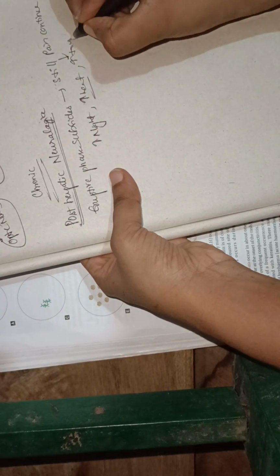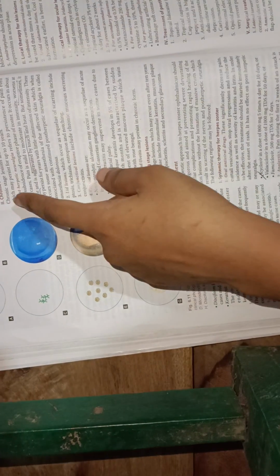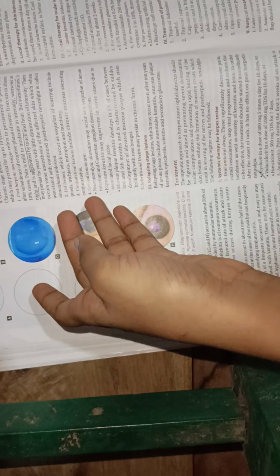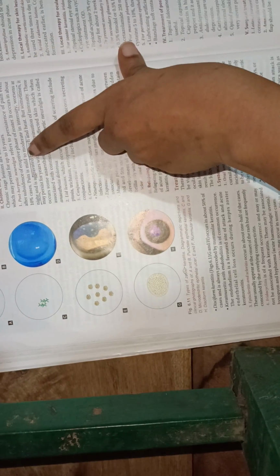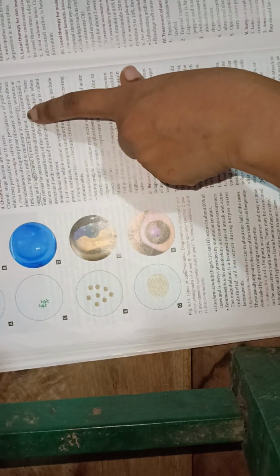If we touch, the pain increases. So the pain is intensely worse at night and aggravated by touch and heat.